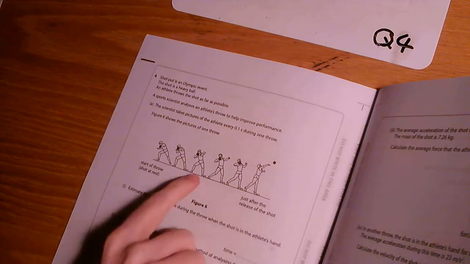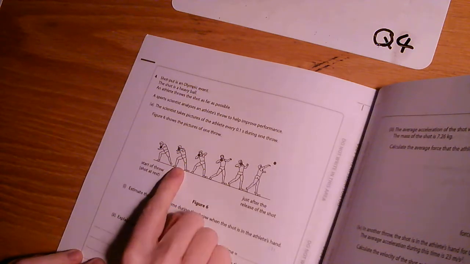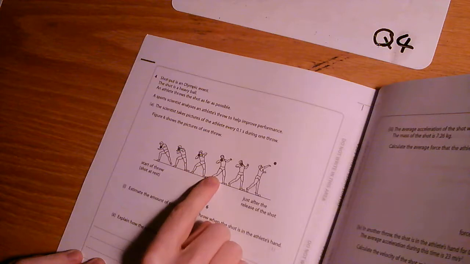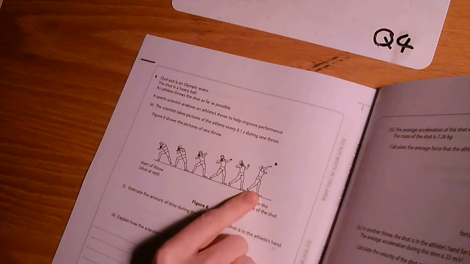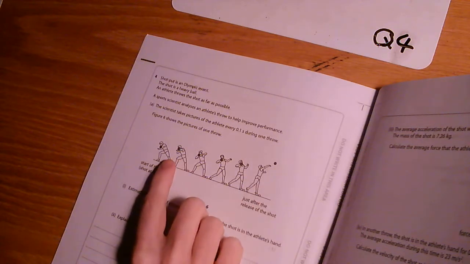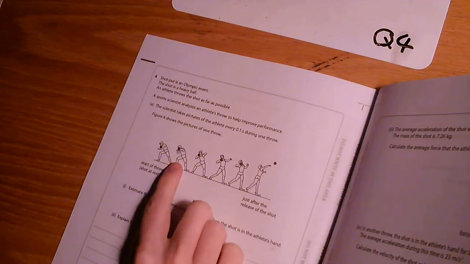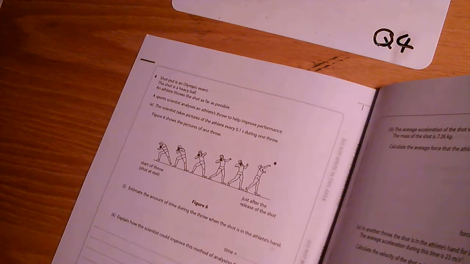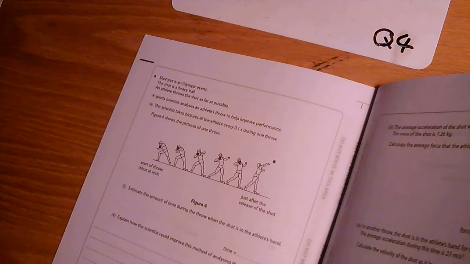So we know that each picture is taken every 0.1 second. So from here to here is 0.1 second, 0.2 seconds, 0.3 seconds, 0.4 seconds, and whoop, it's gone at the 0.5 second mark. We don't know quite at which point between this picture and this picture it's been released. So we know it's taken as long as 0.4 seconds, and we know it's done by 0.5 seconds. We know it's between 0.4 and 0.5. So if you put any answer from 0.4 to 0.5, including 0.4 and 0.5, then they would have given you the mark.